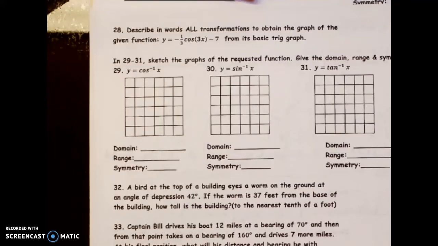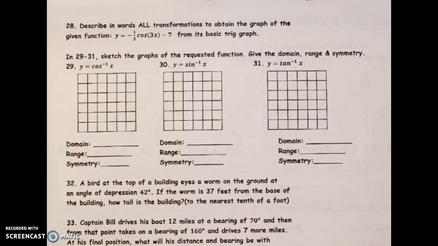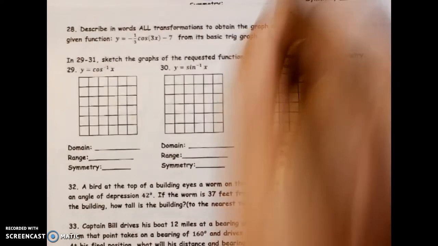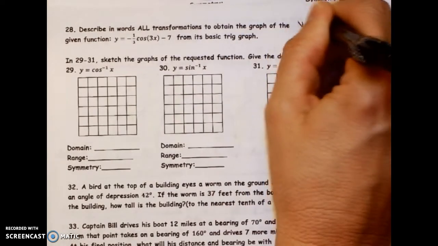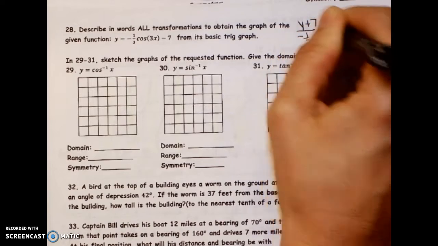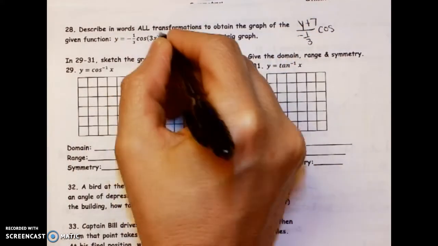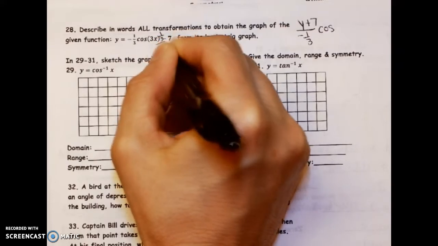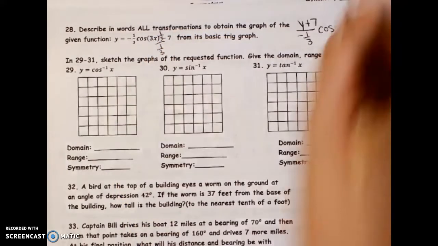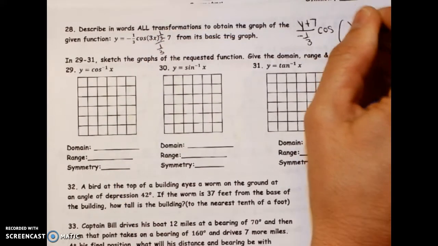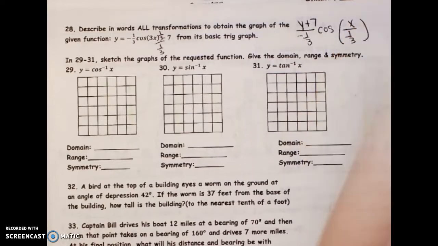28. Describe in words all transformations to obtain the following function. So the first thing I'm going to do is go ahead and change this to standard form. I'm going to add that 7 and I'm going to divide by that negative 1/3. We have y plus 7 over negative 1/3 cosine. And with this 3x, remember I need this to be an x, so I'm going to multiply by 1/3 over 1/3. That way in the numerator, I have x, and then I've got my 1/3.